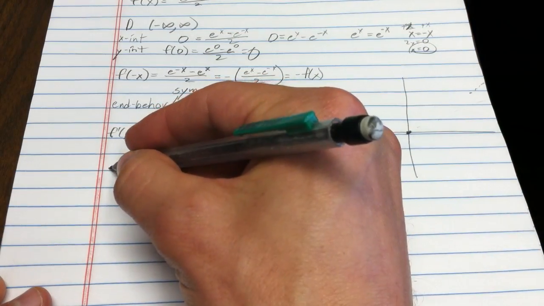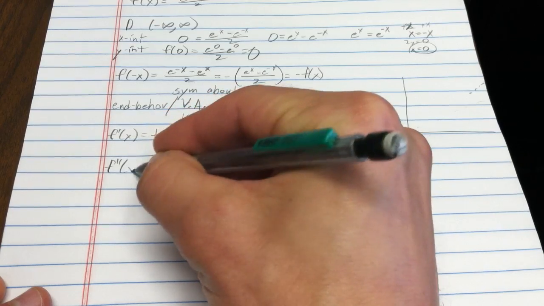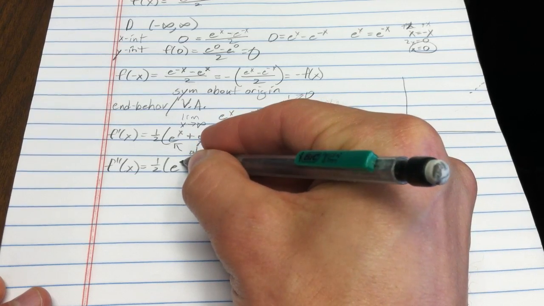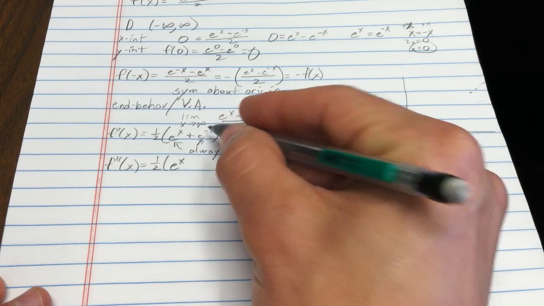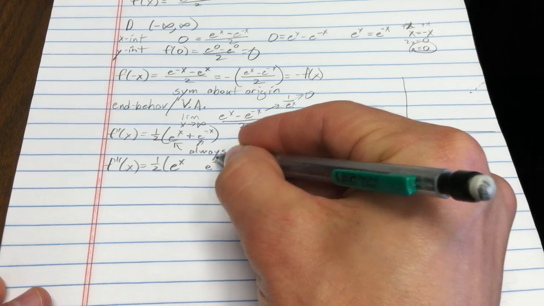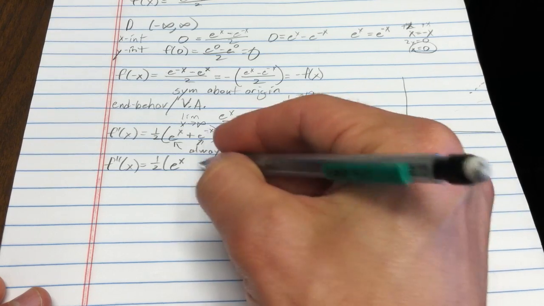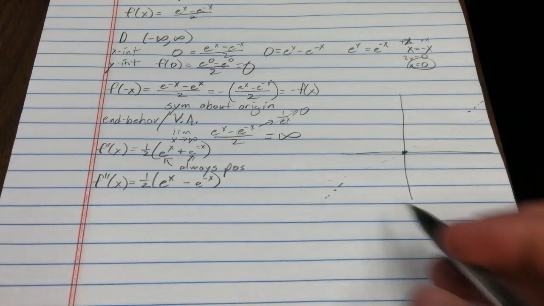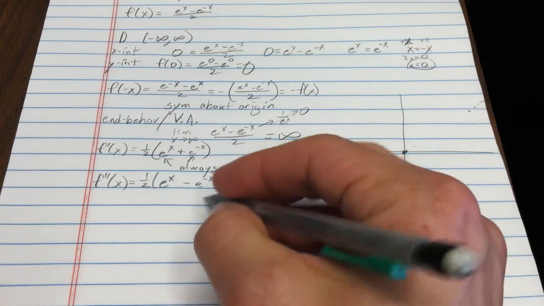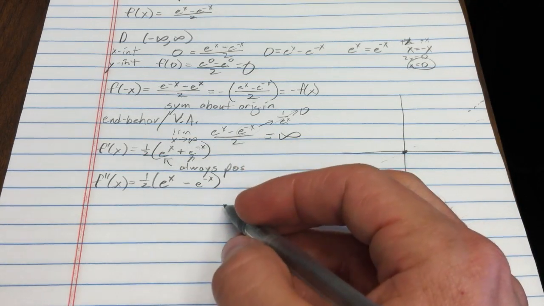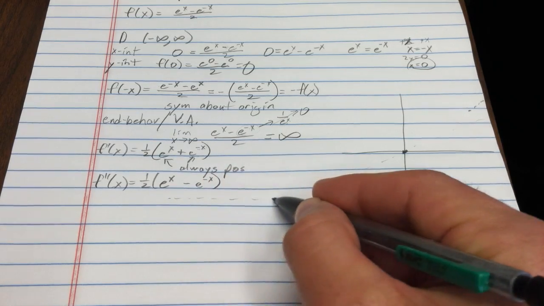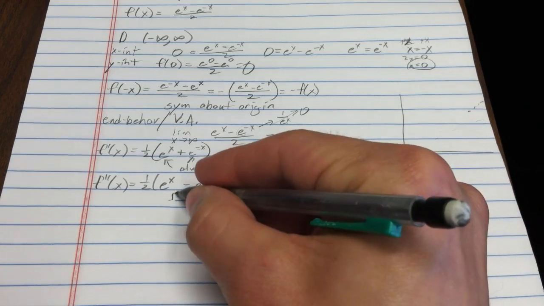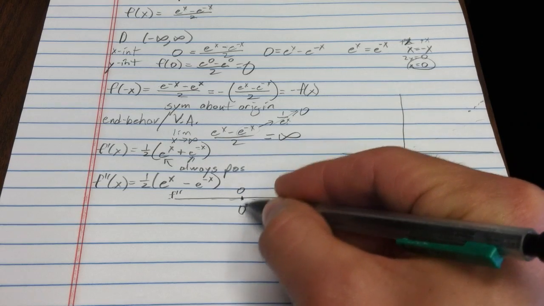Well, let's look at the second derivative. Still have a 1/2. The derivative of e^x is e^x. The derivative of e^(-x) is e^(-x) by the chain rule times the derivative of negative x, which is now negative. Notice the second derivative is just the same as the function itself. That's sort of interesting. This does have a value that it's equal to 0. We went to a bunch of work to find that with the x-intercepts. Remember, the only value that's equal to 0 is at 0 itself. So the second derivative is 0 at 0.